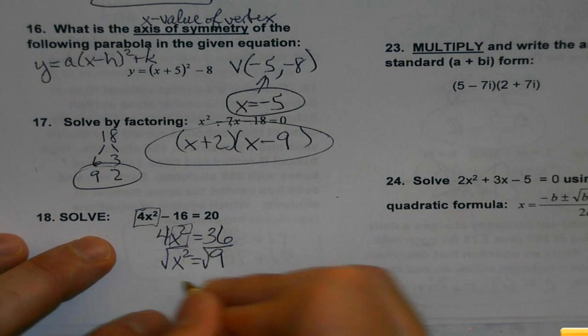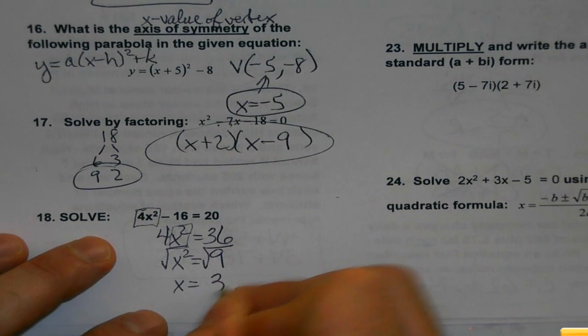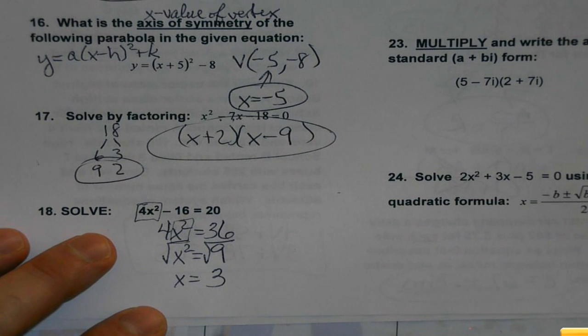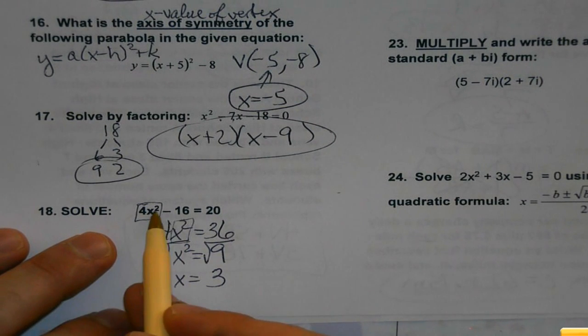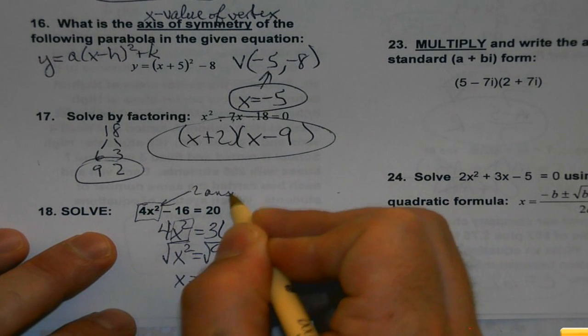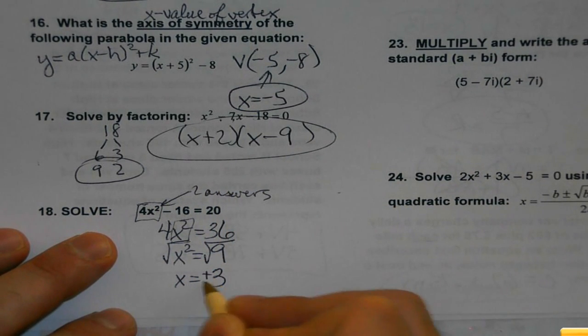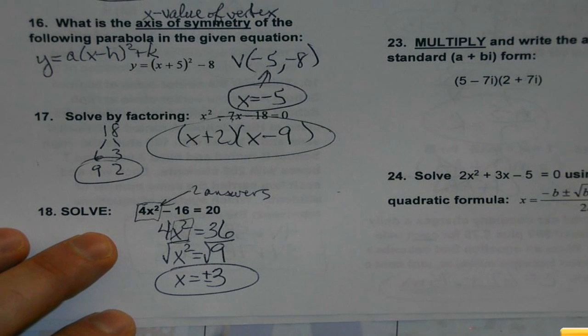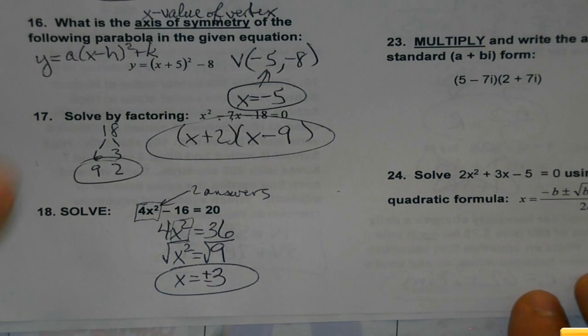Because I'll guarantee one of the answer choices will be just 3. Hopefully you remember the squared means there's 2 answers, which means I got to have plus minus. Otherwise, bad. It's those little things that make or break us. Again, hopefully with the multiple choice, it kind of clicks that memory in and helps you to think about that.